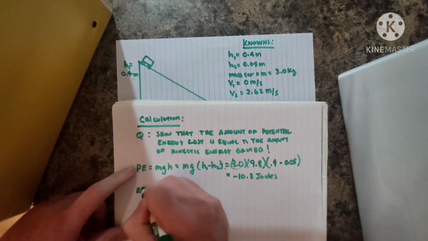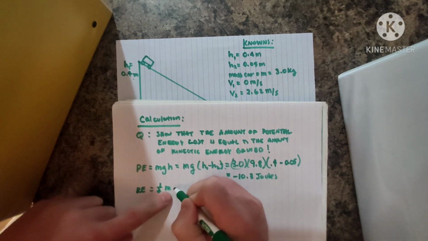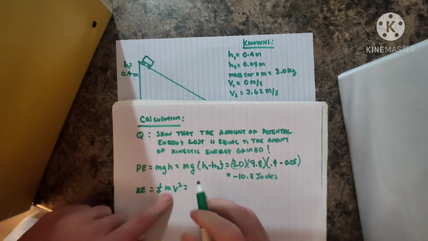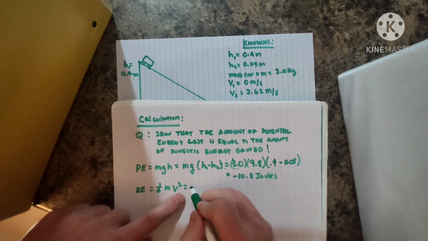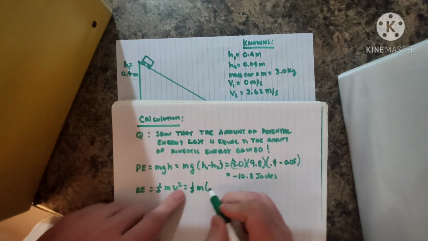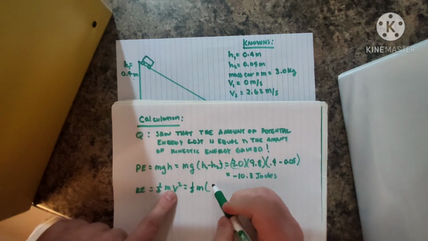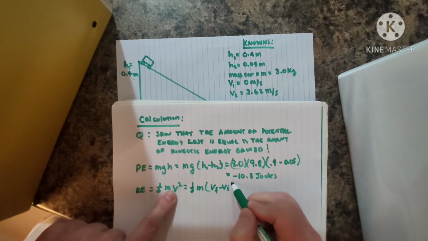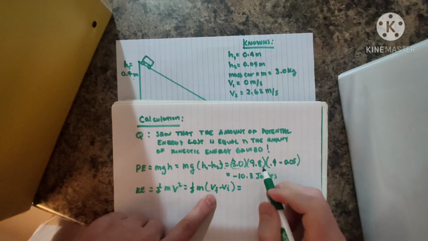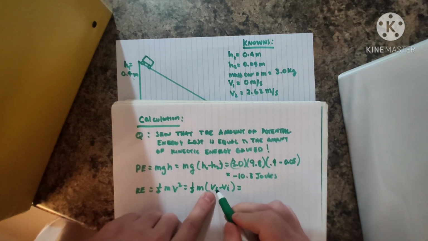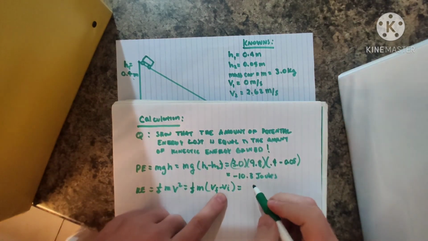And for our kinetic energy, we have 1/2 mass times the velocity squared. Well, this is a change in potential and a change in kinetic energy. So we're going to have 1/2 times the mass times velocity final minus velocity initial. Our final velocity is 2.62 meters per second, and our initial is 0, so you can just put your final velocity in because you're going to be subtracting by v1, which is 0.